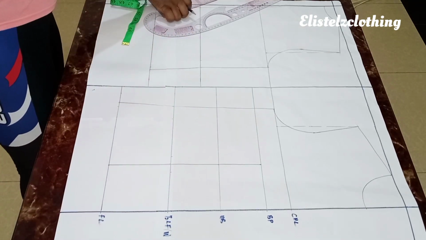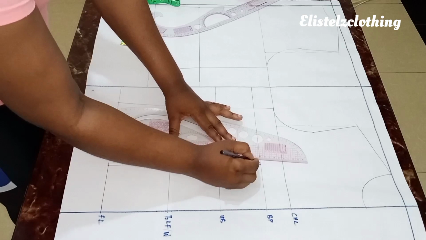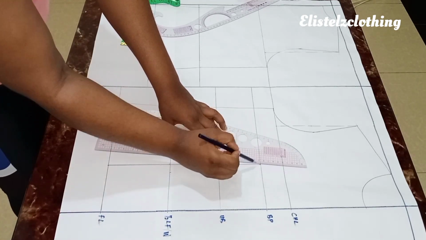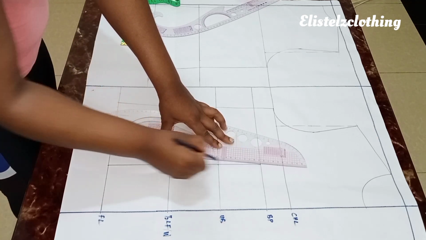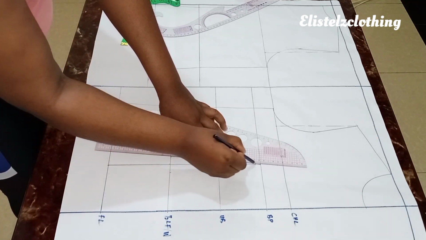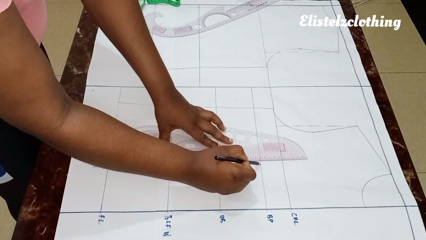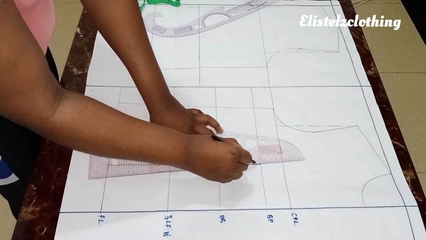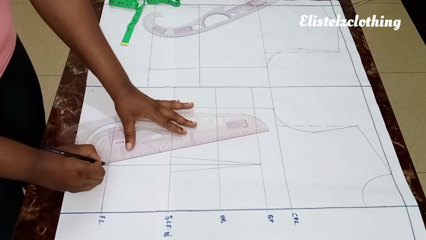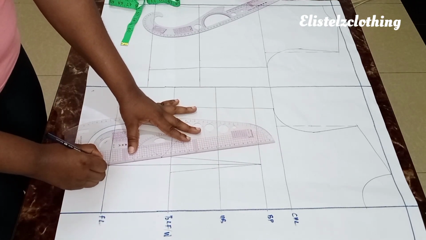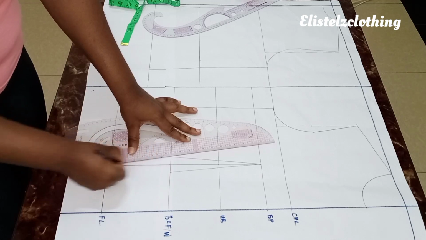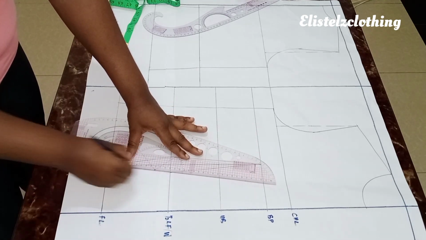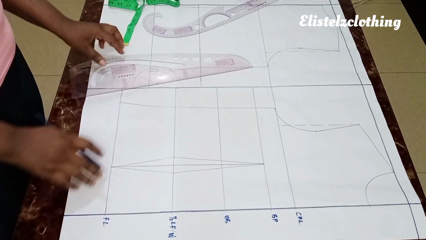Now we'll proceed to connect our points. Remember, our markings started from the bust point and not on the chest line. So we'll connect this way, and this way as well. Now we're extending it to the full length of the blouse like so. And here we have it.